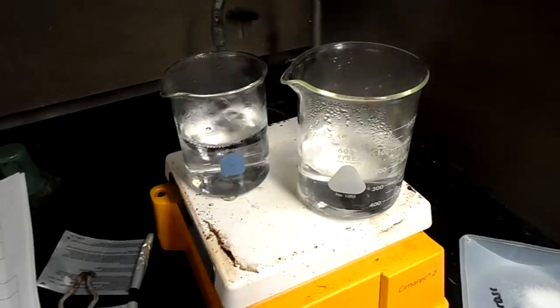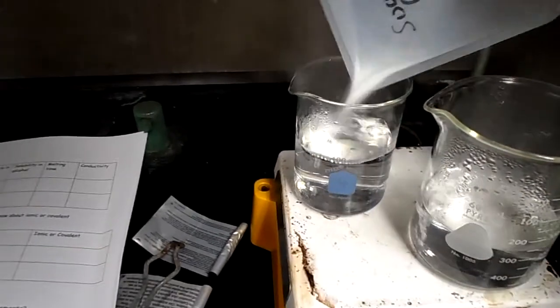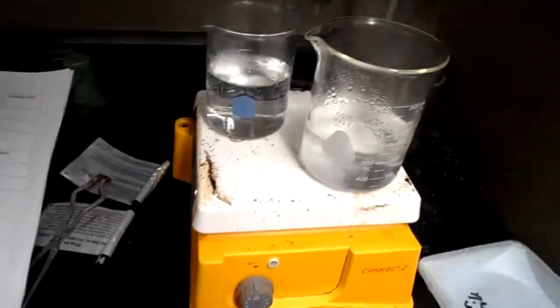Okay, so if you look at that second step, it says solubility in boiling water, and you can see I have 2 beakers of boiling water. So I'm going to add sucrose to one, and then I'm going to add salt to the other. And let's watch what happens.